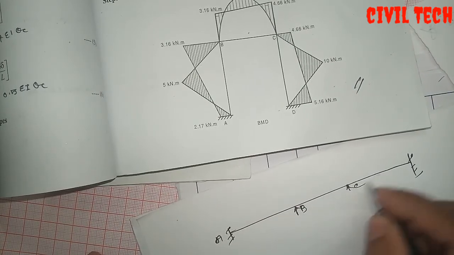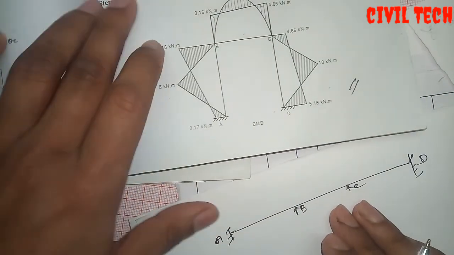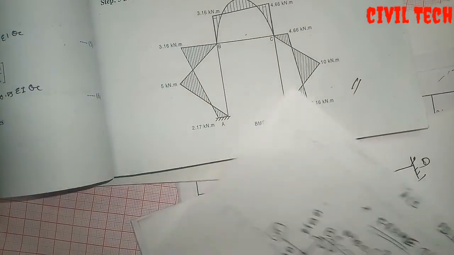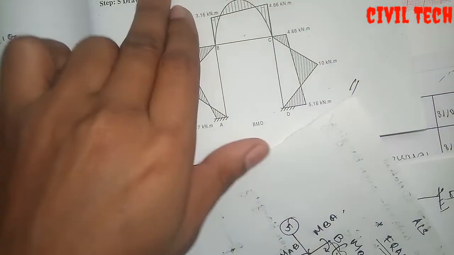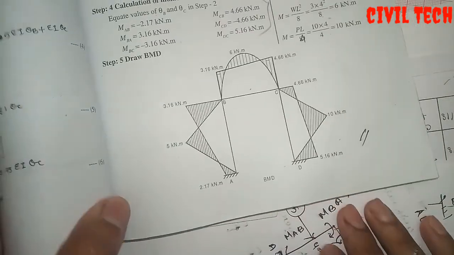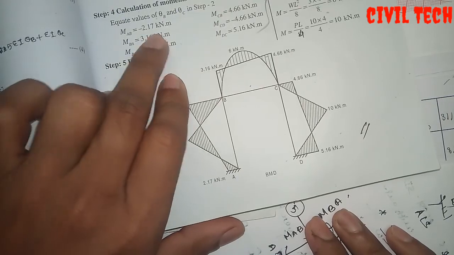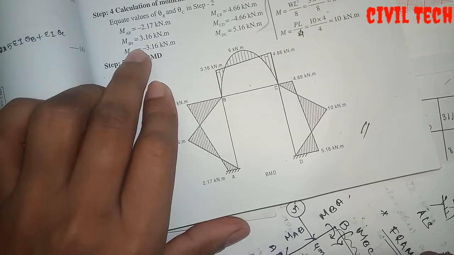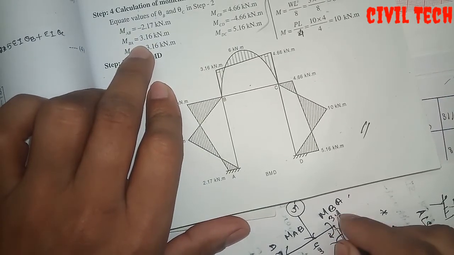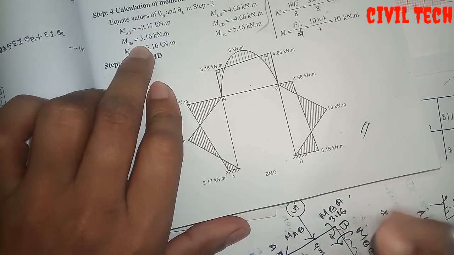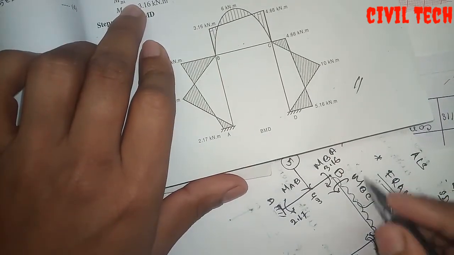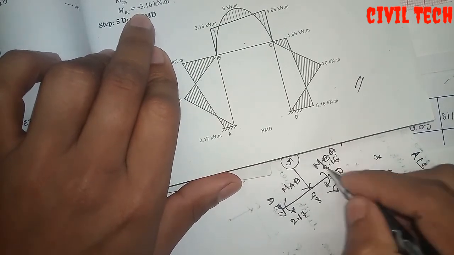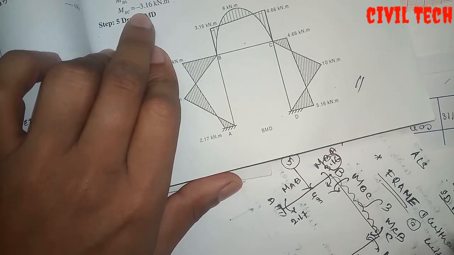A, B, C, D. So first MAB, I'm showing here MAB, how much? MAB minus 2.7, because of minus, anti-clockwise 2.17. MBA 3.16. 3.16, 2.17 minus 3.16. These values are the same.